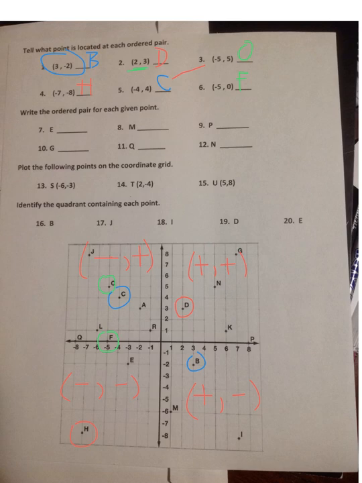So let's take a look at number 7. 7 is write the ordered pair for each point. So point E is right here. You're starting at the origin. You're going to go -3. We always do our x first. And then we are going down -2.